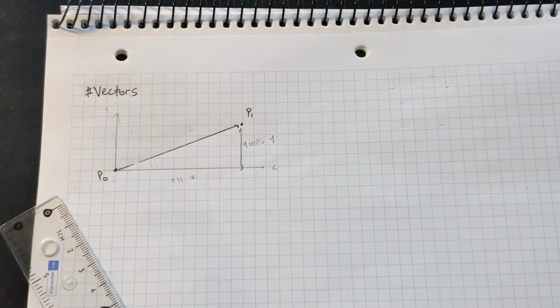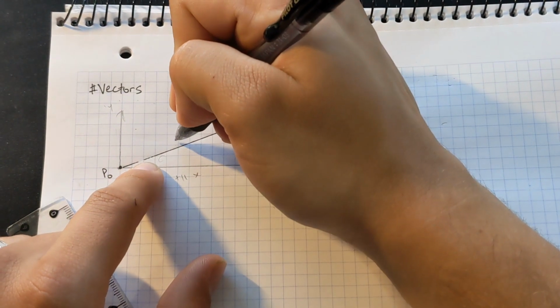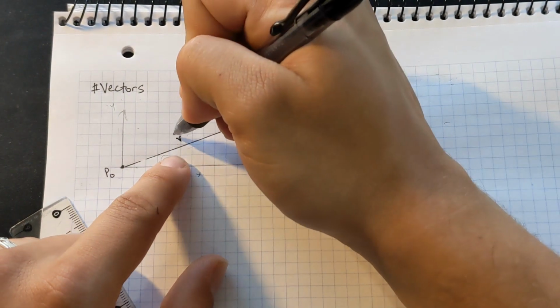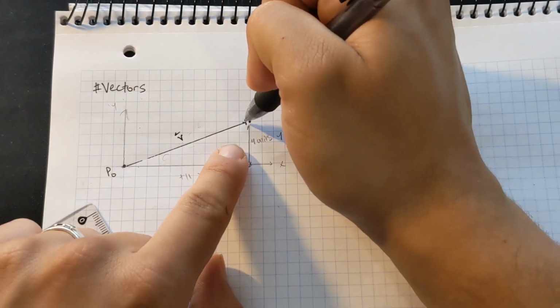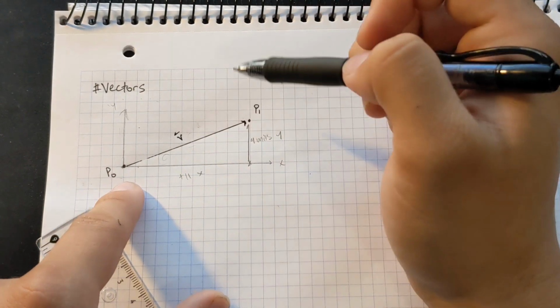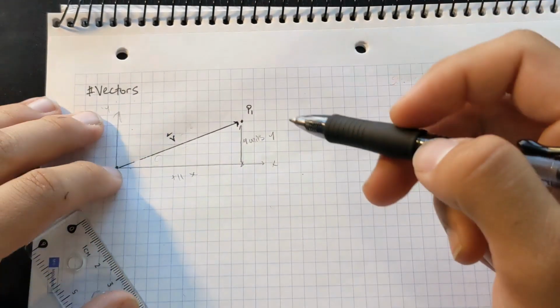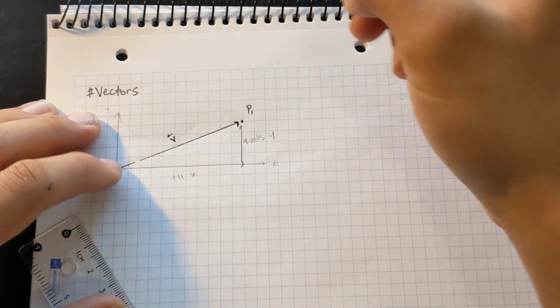So if I wanted a handy notation to write this line, and we're going to call this a vector, the way we denote a vector is we put a little arrow on it, because this has an arrow at the end of it, doesn't it? It's pointing to it. We're not pointing from P1 to P0, we're pointing from P0 to P1. So if I want to define this vector, then I might write it like this.